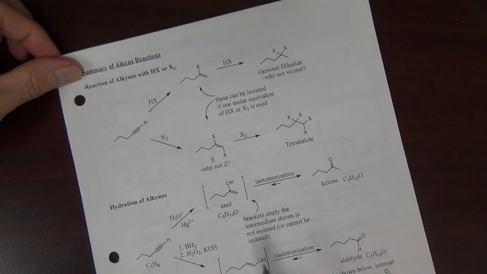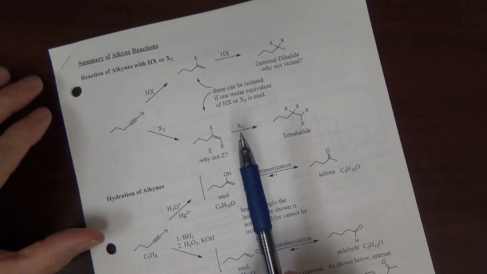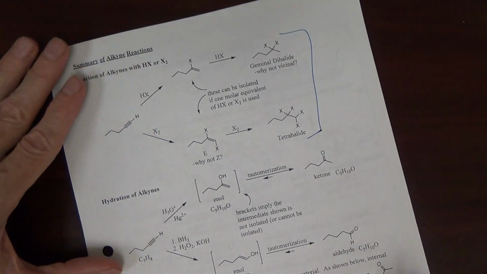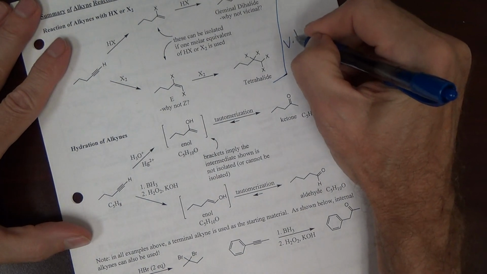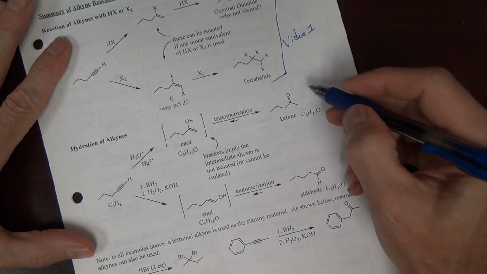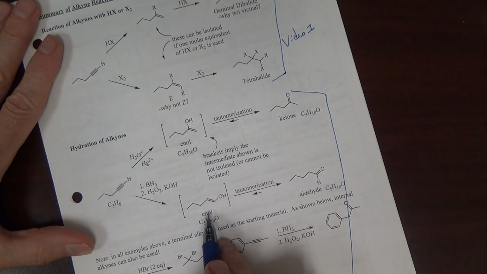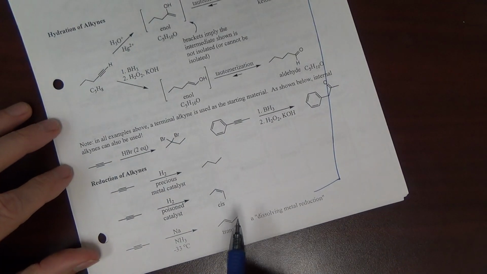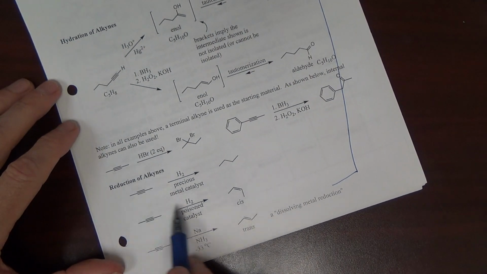So again, on the review sheet, what I went over in this video was the nomenclature, and we went over this here, yeah? So this was video 1. And then the hydration involving formation of enols and then tautomerization was video 2, as well as reduction.